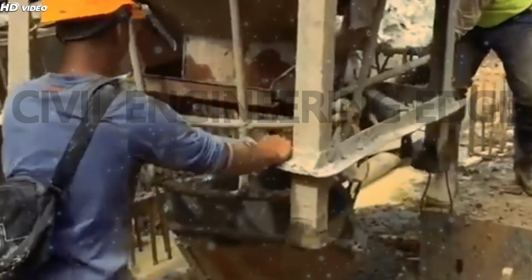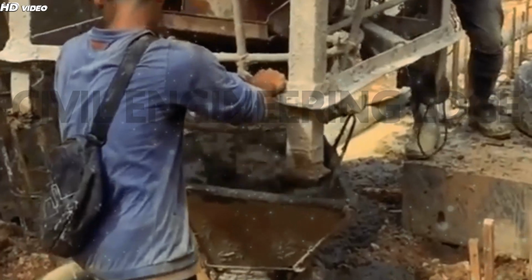You can see the bentonite tank here. What do we do here? We keep our tank filled with water.